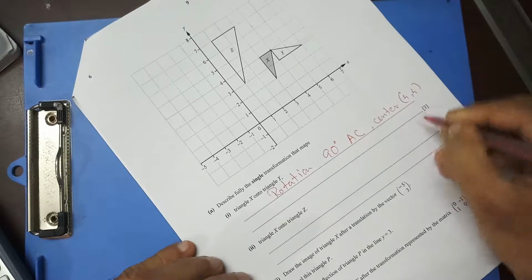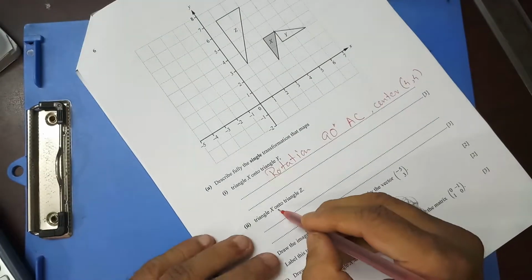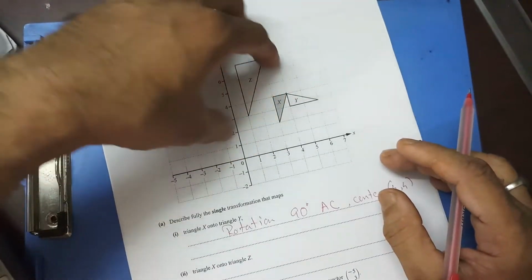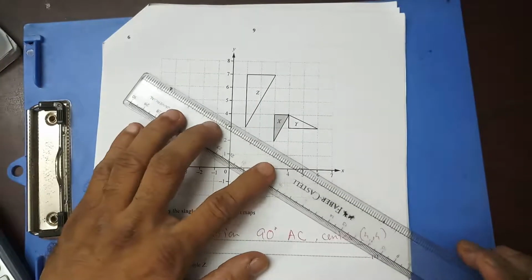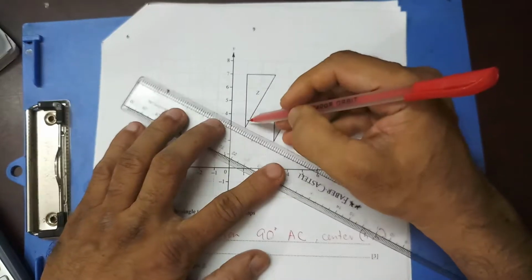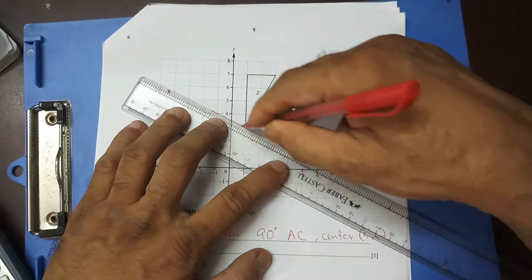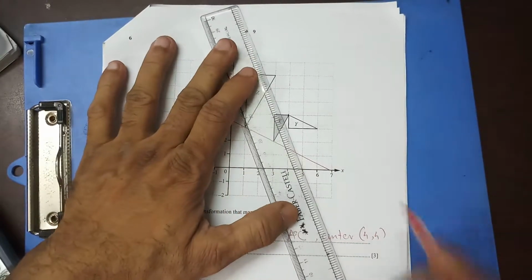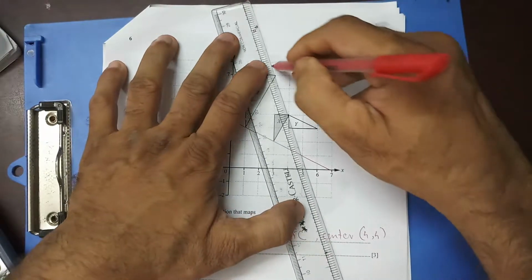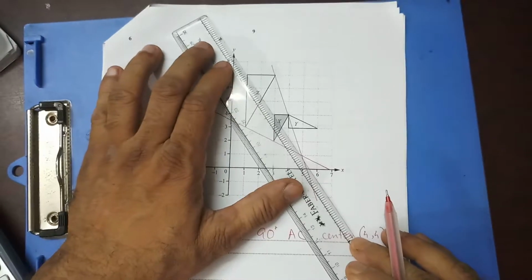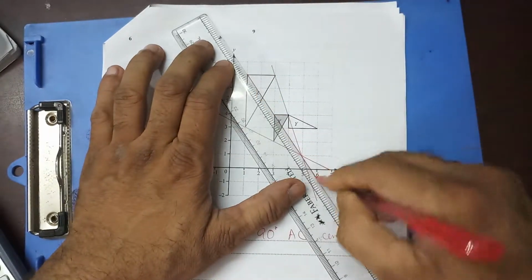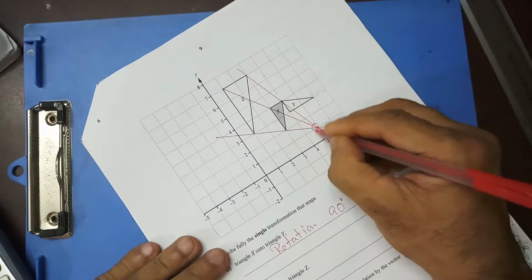So that's 4, 4. 3 marks within 10 seconds. Triangle X onto triangle Z. Now Z is enlarged, so this is a type of enlargement. What I'm going to do is join the corresponding vertices. So this and this, when I join that, it's going to be like this, and then this and this I'm going to join, and I can already see that it's going through that point. Just to make sure, I'm going to this one. So this is my center of enlargement.